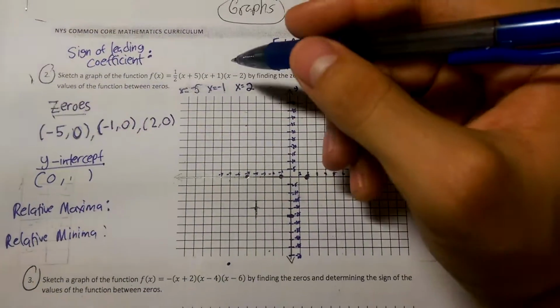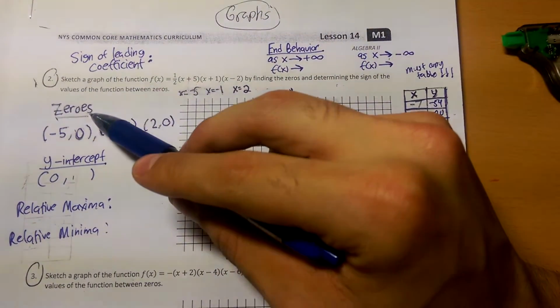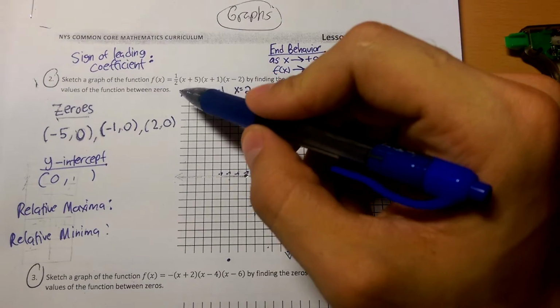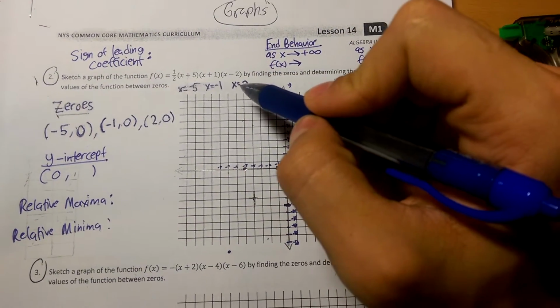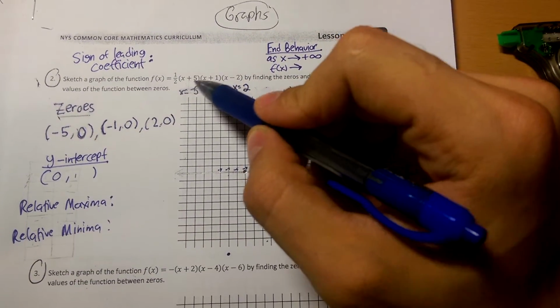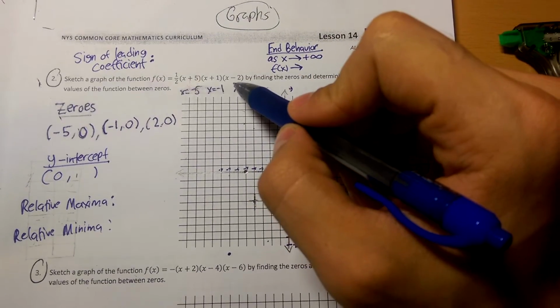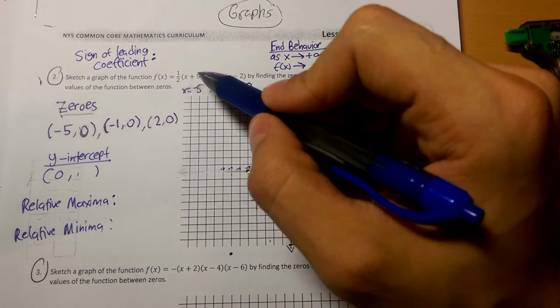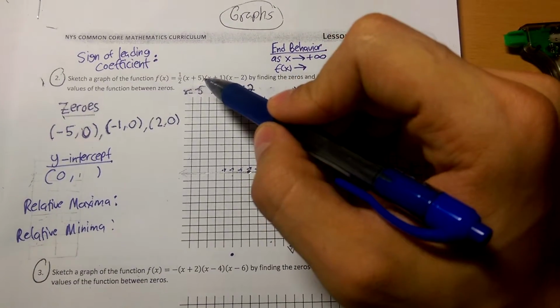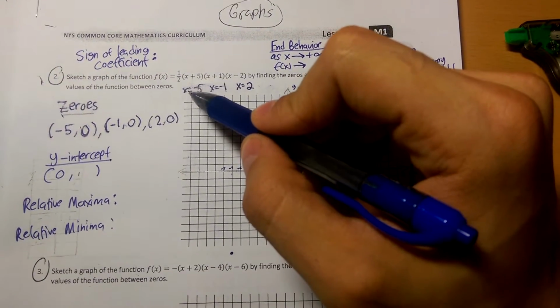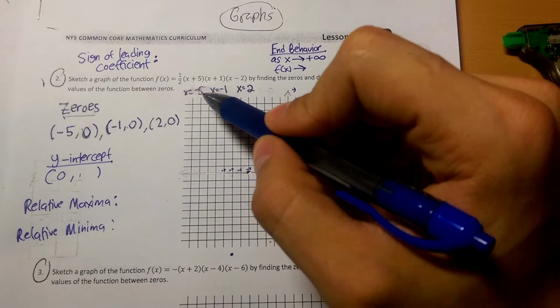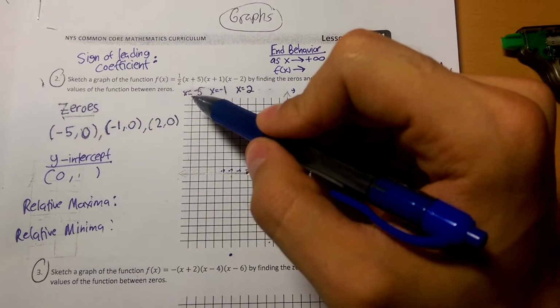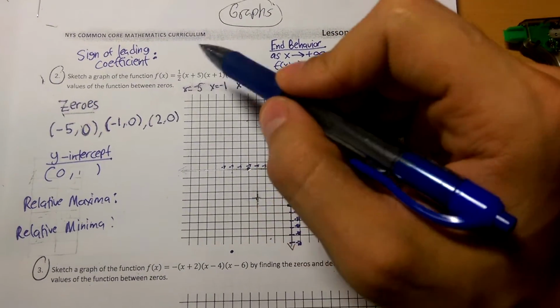Okay, so first thing we need, zeros. We're gonna sketch this. Look at the form that they give this to you in. Really nice form. It's already factored. If it's factored, then it's easy to see what the zeros are. Remember, if x plus 5 is a factor, ¿verdad? Significa que x igual a negativo 5 es un cero. Again, x plus 5 is a factor. That means that x equals negative 5 is a zero.